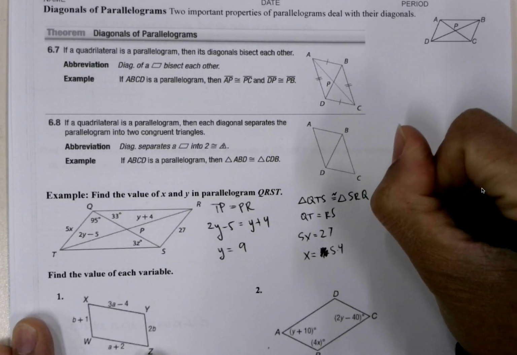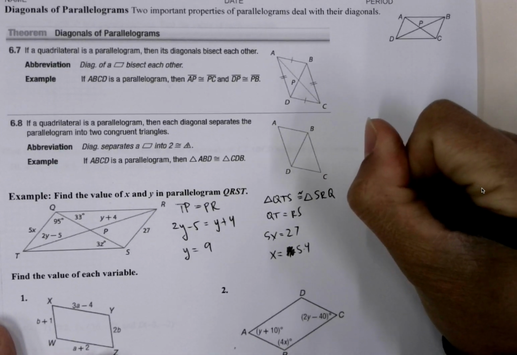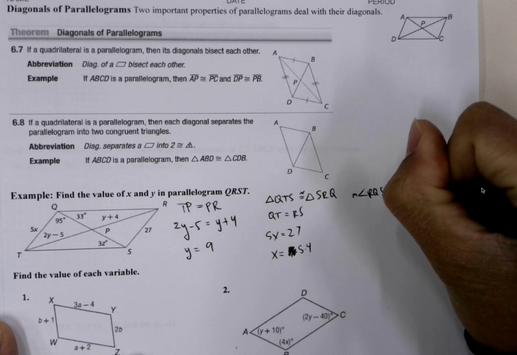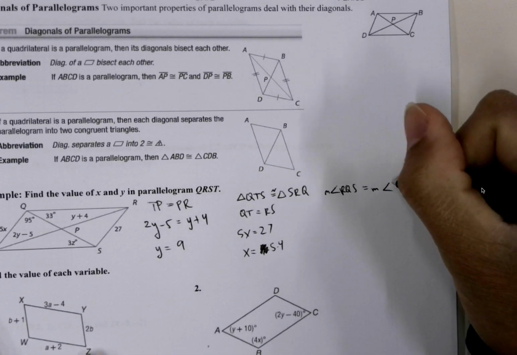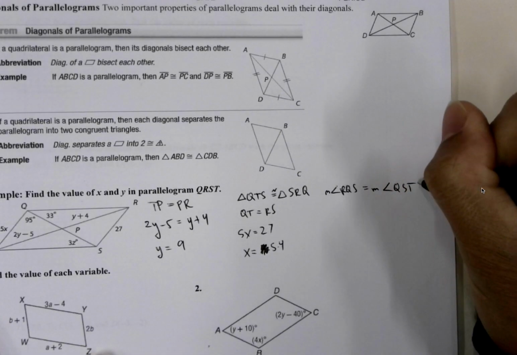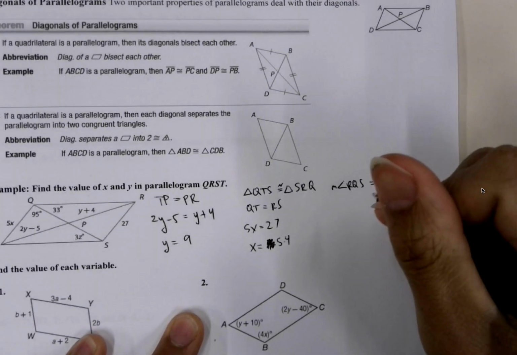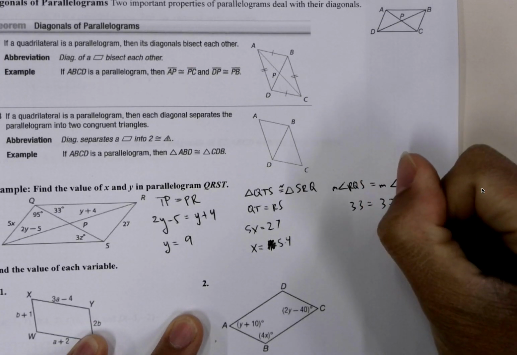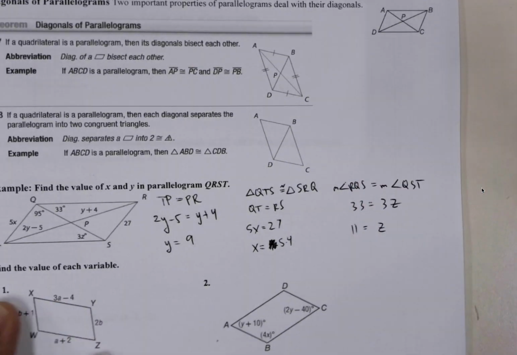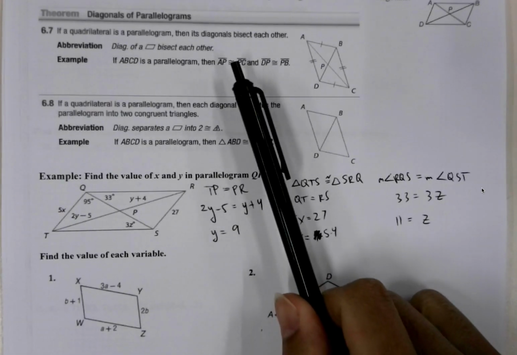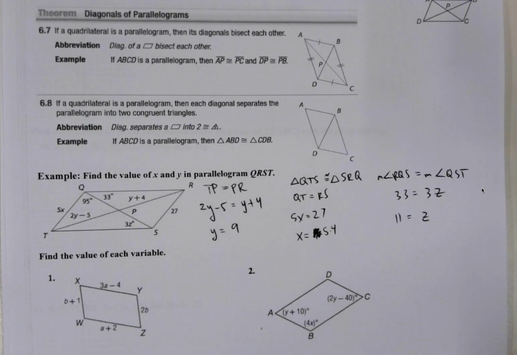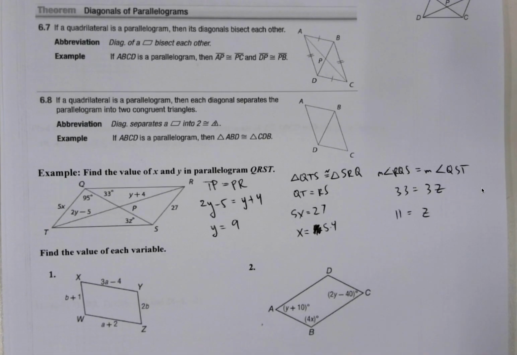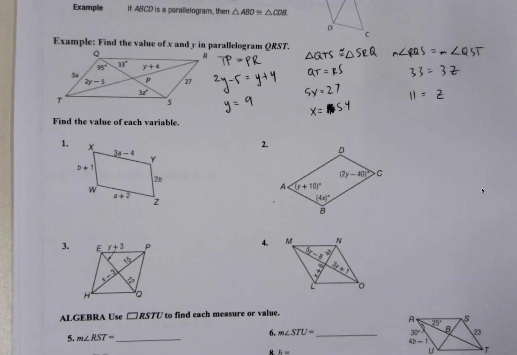So we can say angle RQS, or we can say the measure, is equal to the measure of angle QST. And then we substitute. So we'll get 33 is equal to 3z divided by 3, and we'll get z is equal to 11. Right. So we can use our theorems here to solve problems, and we can also use theorems from the past, right? The parallel lines cut by transversal theorems, and that's what we're going to do here on numbers 1 through 4.